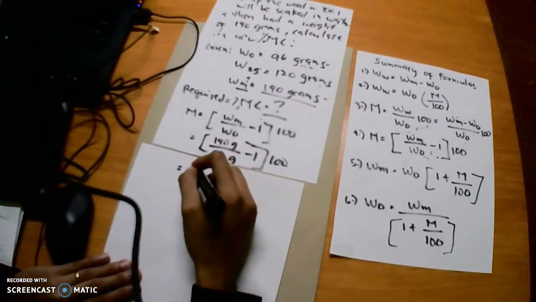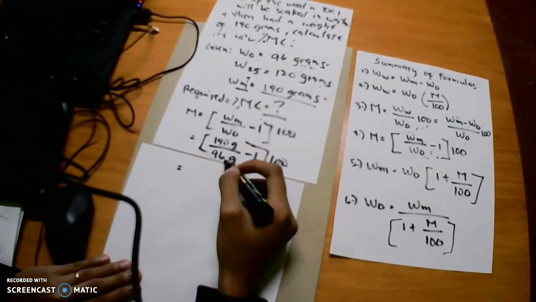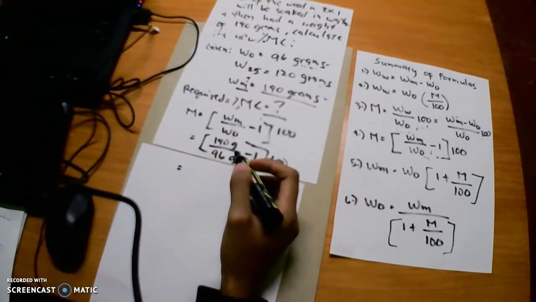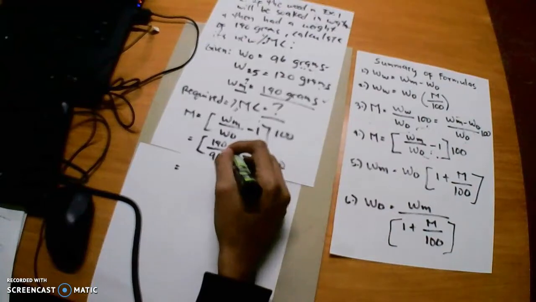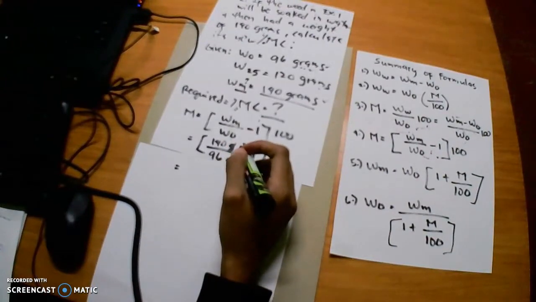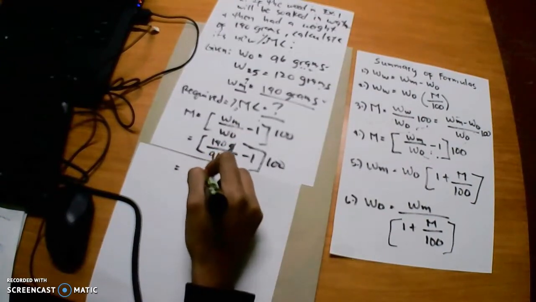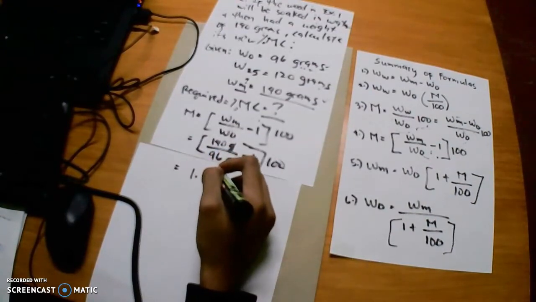Now compute. 140 grams divided by 96 grams. Cancel grams. 140 divided by 96. We have 1.4583333. So round off to the nearest two decimal places.